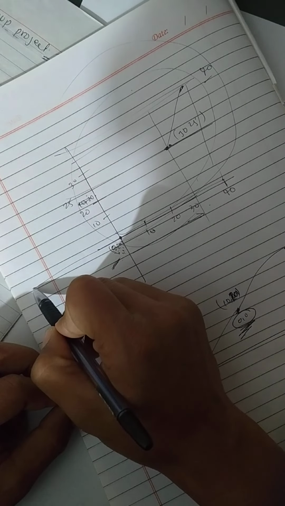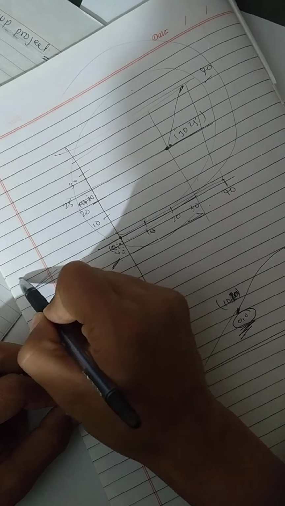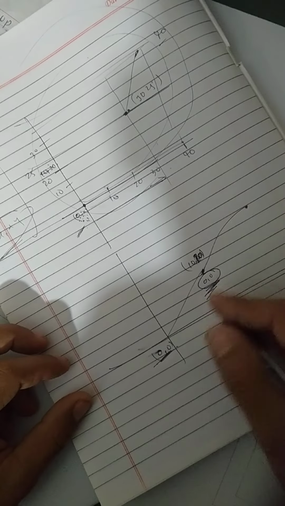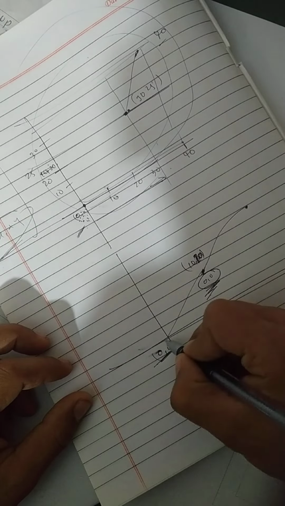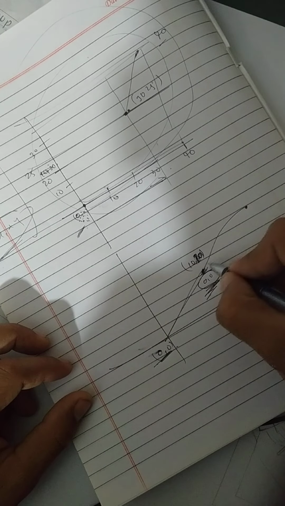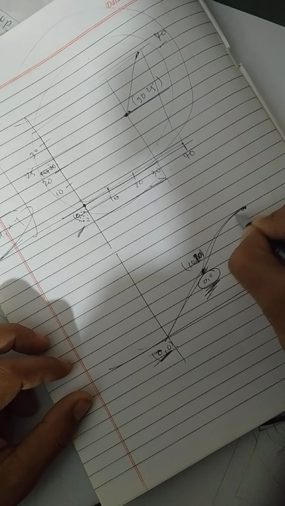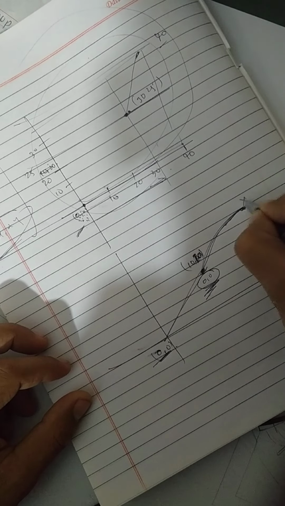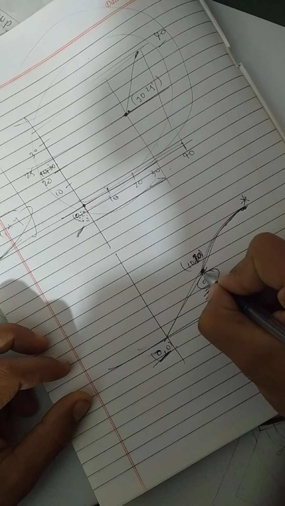If I have to go here, I will write minus X and plus Y. In this way I will write. And in the incremental system, wherever I go, for this point, this is the what?